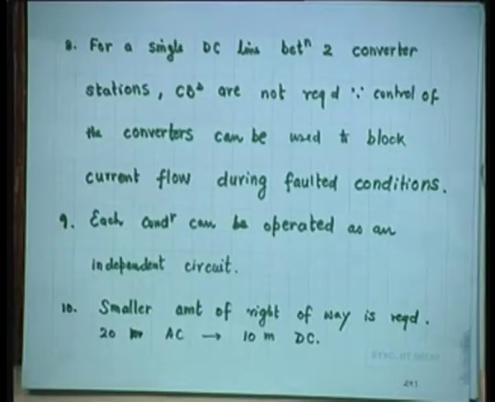For a single DC line between two converter stations, circuit breakers are not required, whereas the circuit breaker is a big issue in AC. Control of converter stations can be used to block current flow during faulted condition. The whole idea of a circuit breaker is so that current does not pass. Well, that can be achieved merely by controlling the converters.